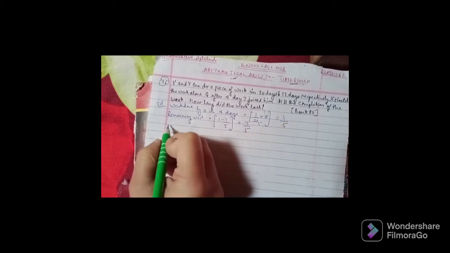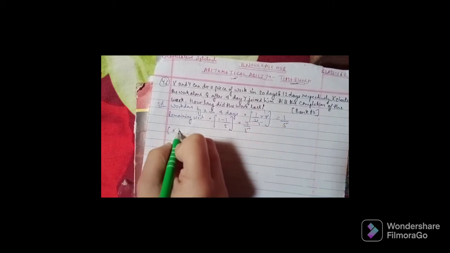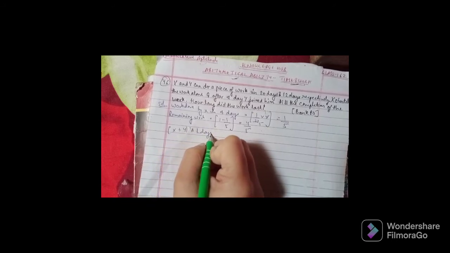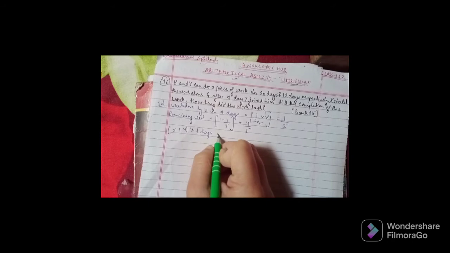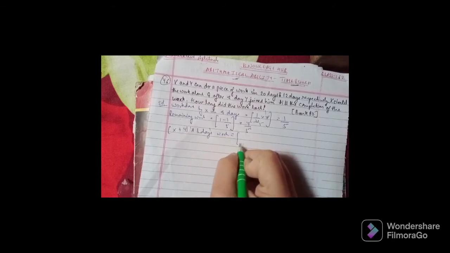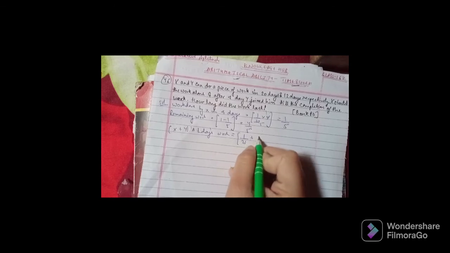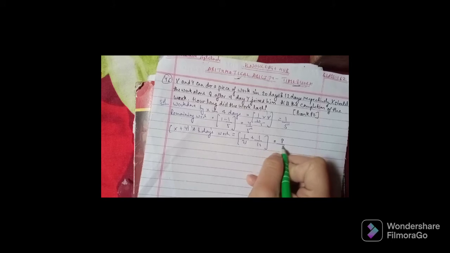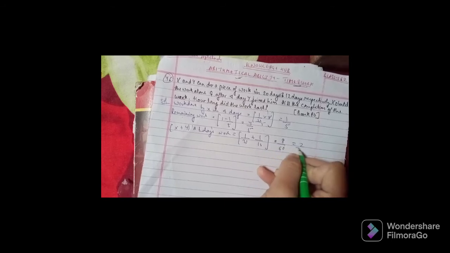Now X plus Y's 1 day's work equals 1 upon 20 plus 1 upon 12, which will give you 8 upon 60, equals 2 upon 15.